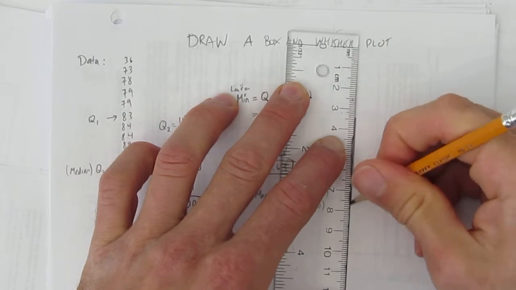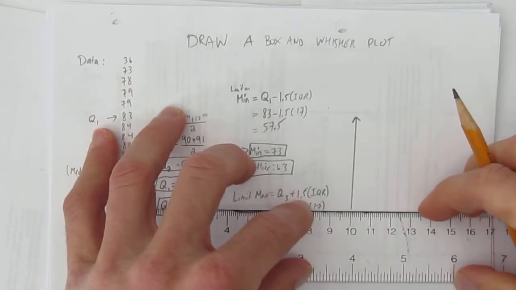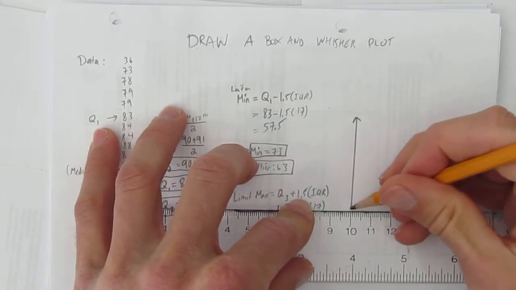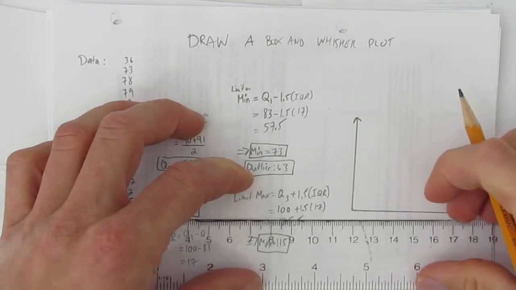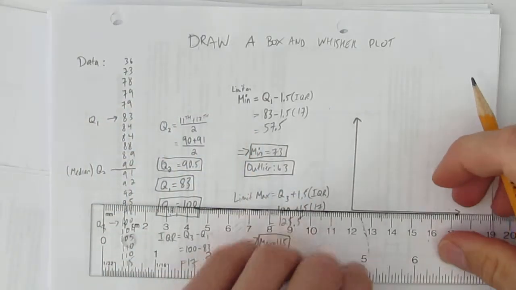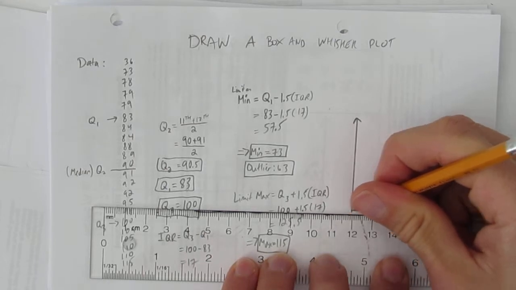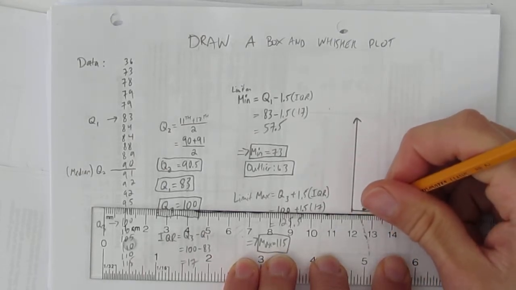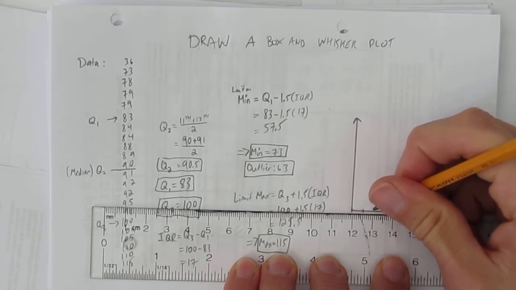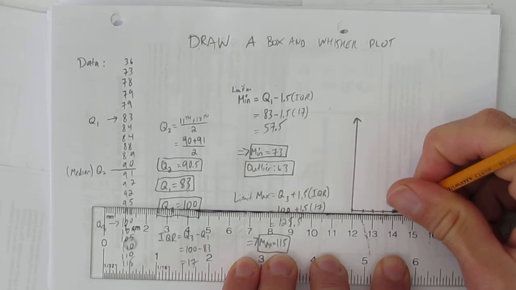When you draw a box and whisker plot, the y-axis really isn't used, but we'll still draw an axis there. On our x-axis, make a straight line, and we'll label our ticks here. Just looking at the numbers, we have to go up pretty high. So we need to count from 0 all the way to 120. I'm going to need at least 12 ticks.